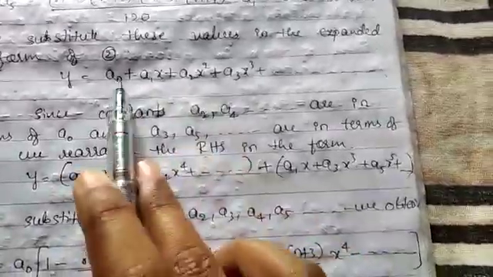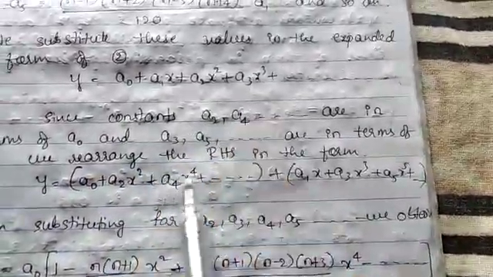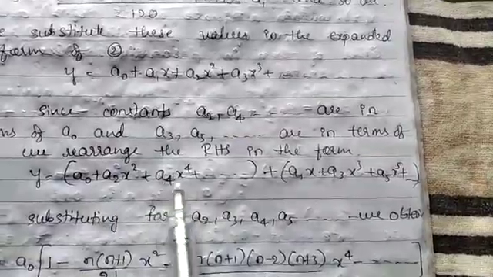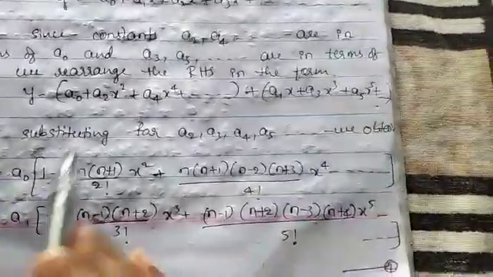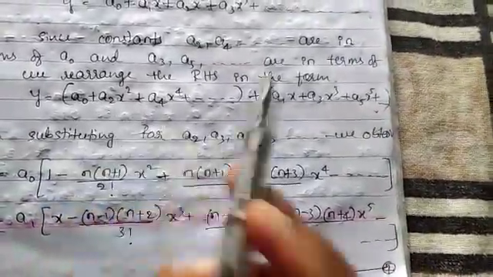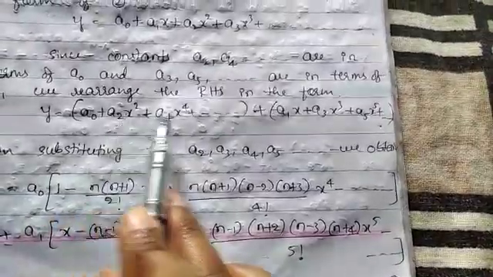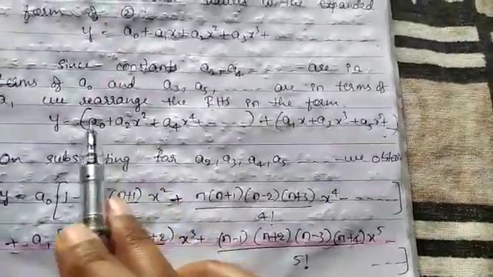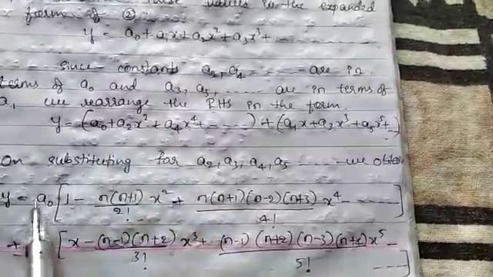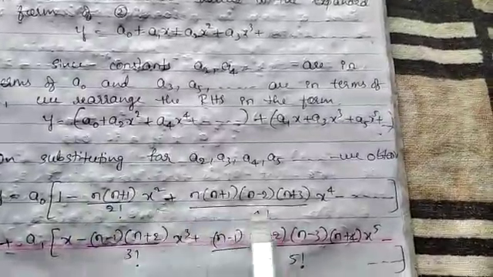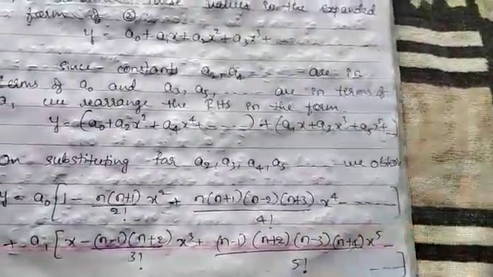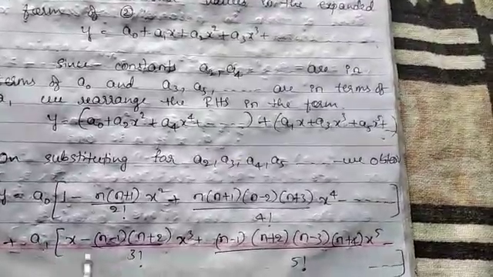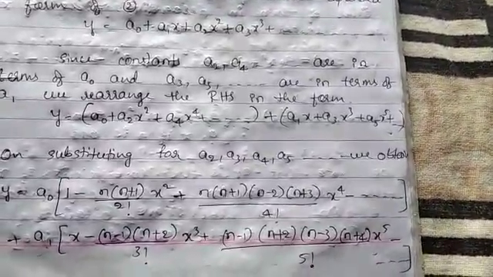Therefore, rearranging these terms, a0, a2 x squared, a4 x to the power 4 and so on, taking even terms on one side and odd terms on the other side, we substitute the values. Taking a0 common, because a2 and a4 are in terms of a0, and substituting these values. Then taking a1 common, because x cubed, a3, a5 are in terms of a1 only. Take this as equation number 4.